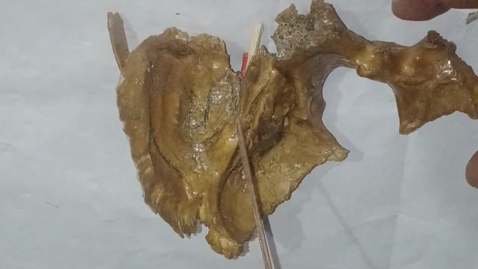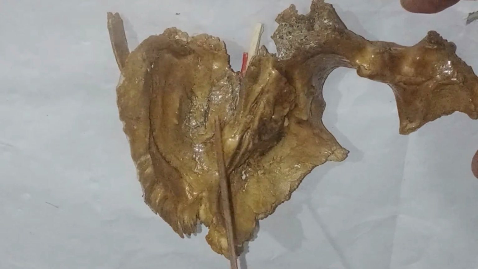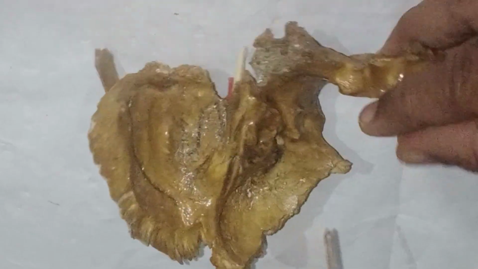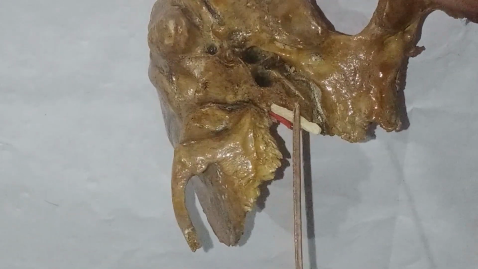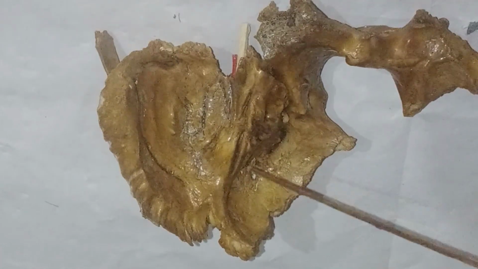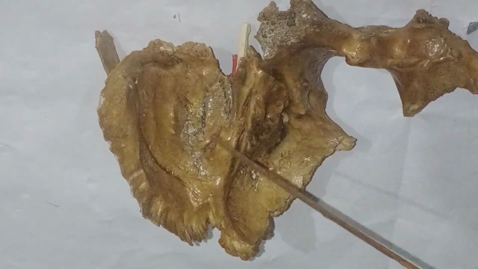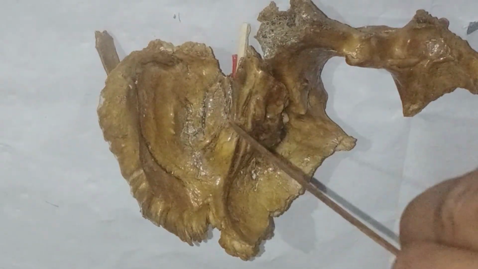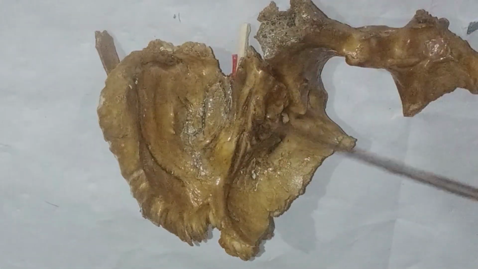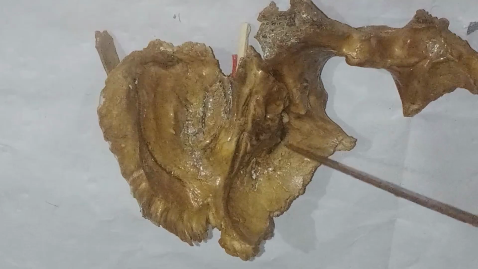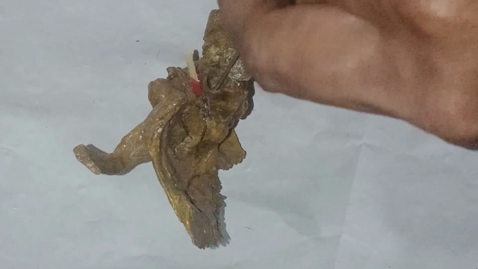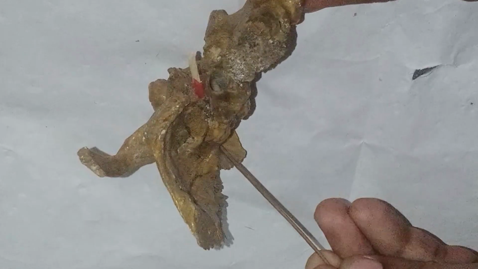Petrous part is a hard part. It has three surfaces: anterior surface, posterior surface, and inferior surface. Petrous part has three borders: superior border separating the anterior surface and posterior surface, anterior border separating the anterior surface and inferior surface, and a posterior border separating the posterior surface and inferior surface. It has an apex pierced by carotid canal and a base which is fused with the squamous part of the temporal bone.